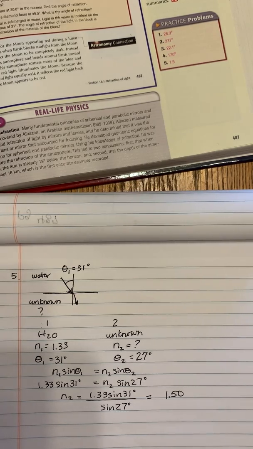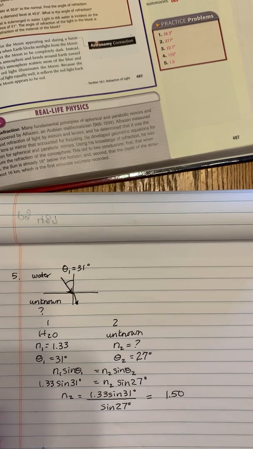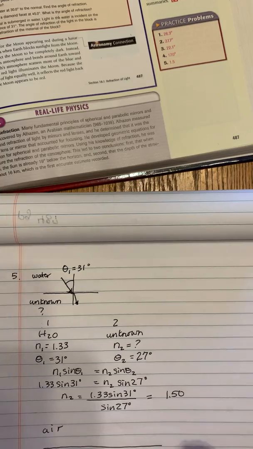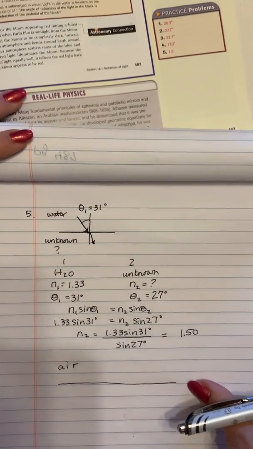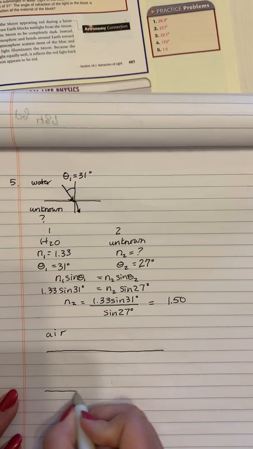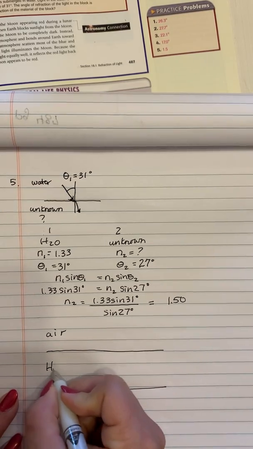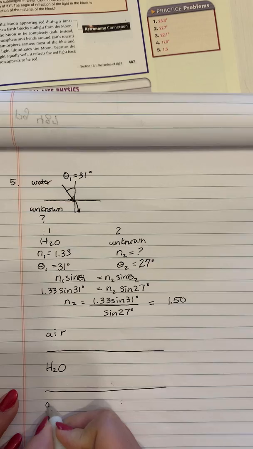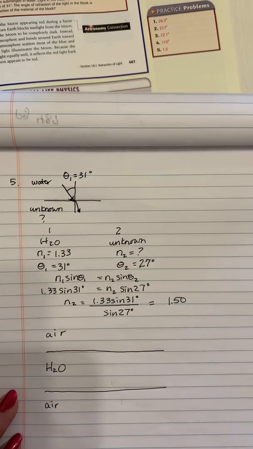Okay, couple other things I want to hit on. If you have air and it goes into, let's say, water, for example, and then it goes back out into air.